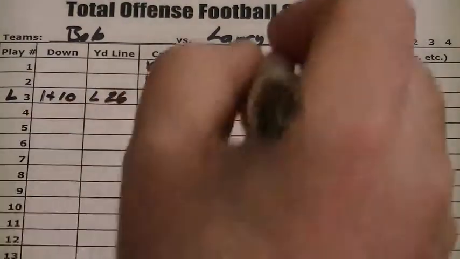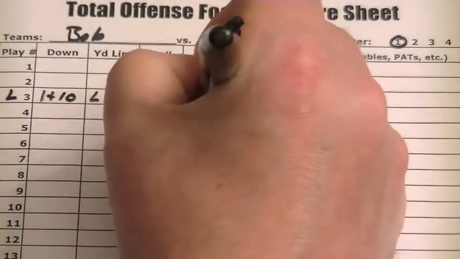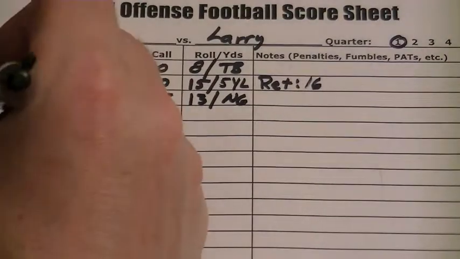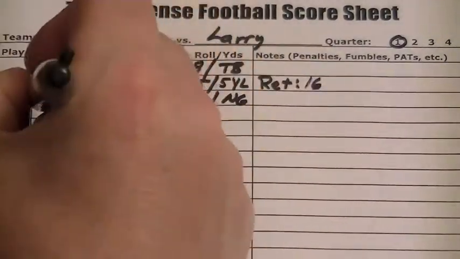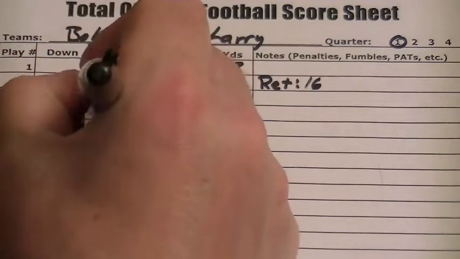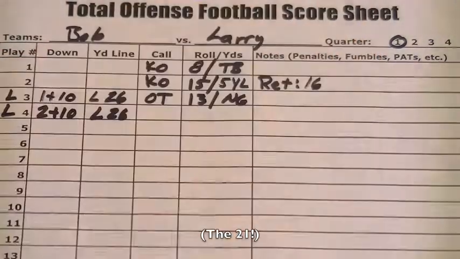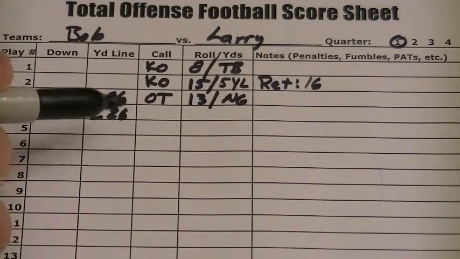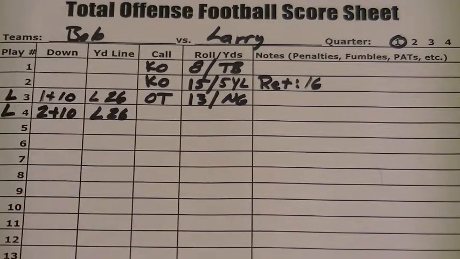And let's say he runs off tackle. So he's going to go off tackle, and he rolls a 13. The result of that is no gain. So you could either put 0 or no gain. And then it's still going to be Larry's ball, but now it's 2nd and 10. Ball's still on the 26-yard line, and he would pick a new play to run. You can only pick the same play 3 times in a row, and then you would have to pick something else to break it up. So he could go off tackle 3 times, do an end run, and then go back to off tackle if he wanted.